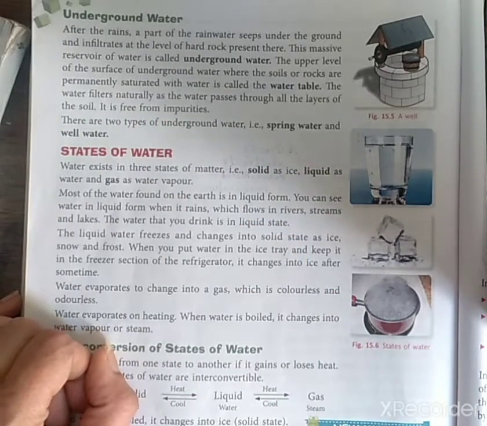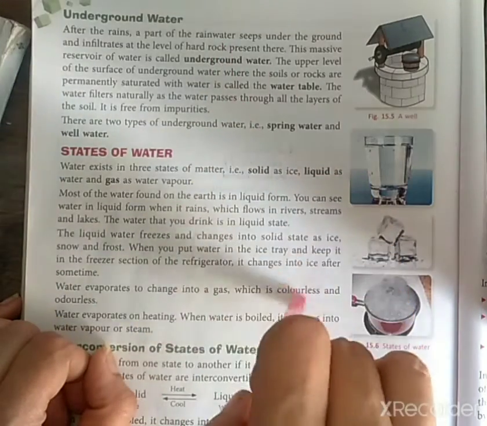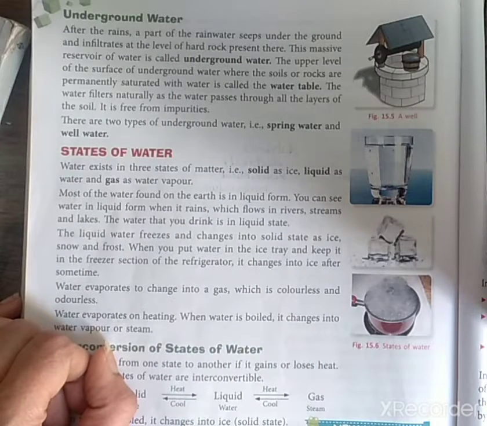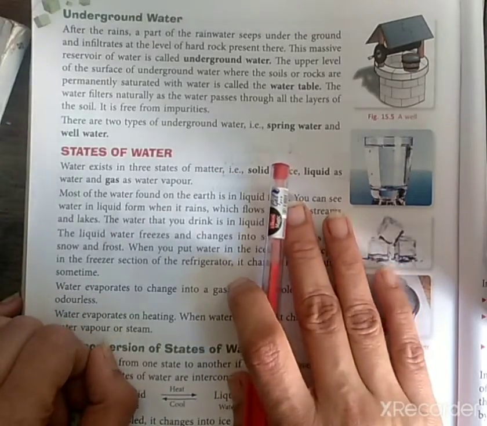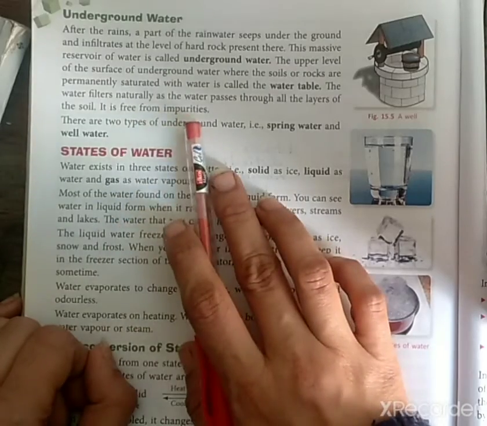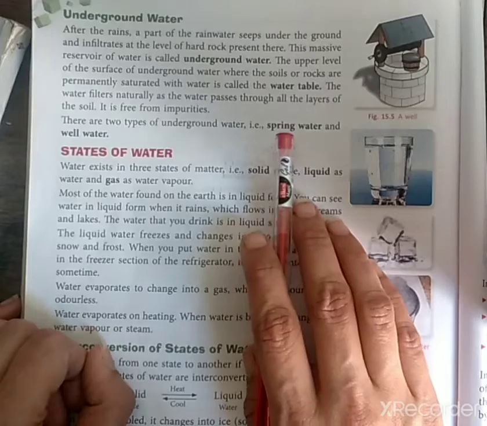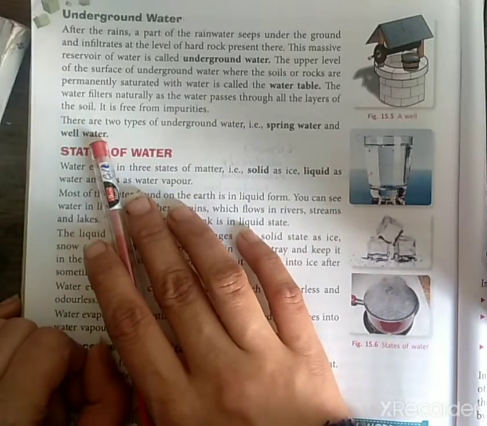Why is it free from impurities? So when the rainwater seeps under the ground, the rock present in the under surface of the earth acts as a filter, right? So it filters the water. That is why it is free from impurities. It is of two types. First one is spring water and the second one is well water.